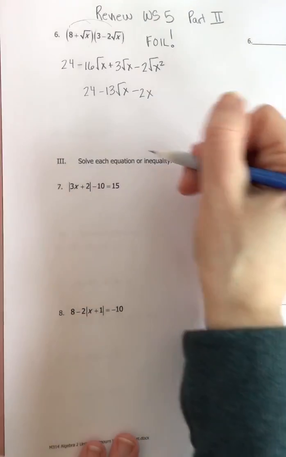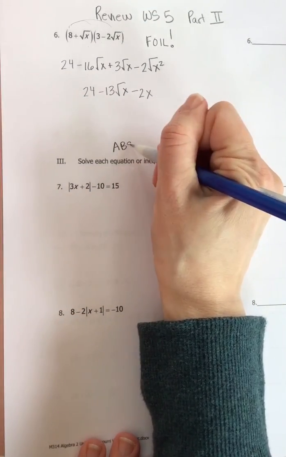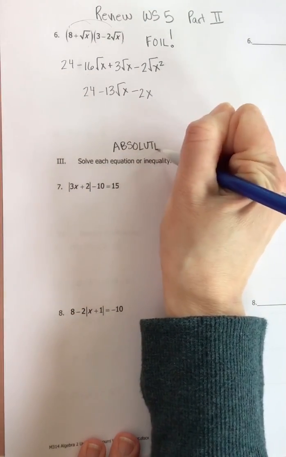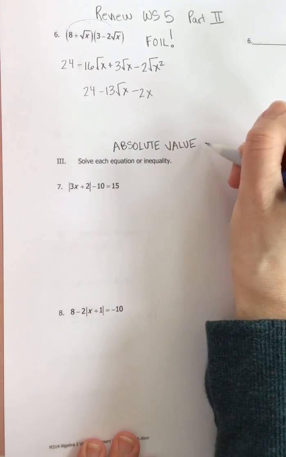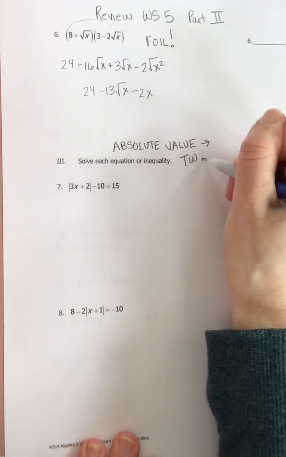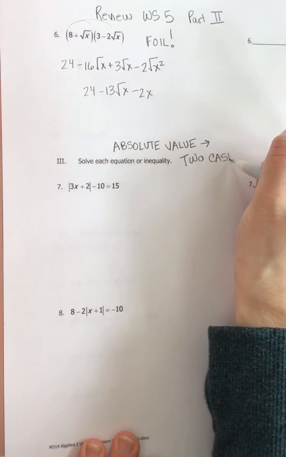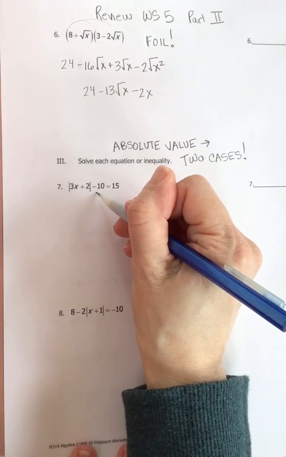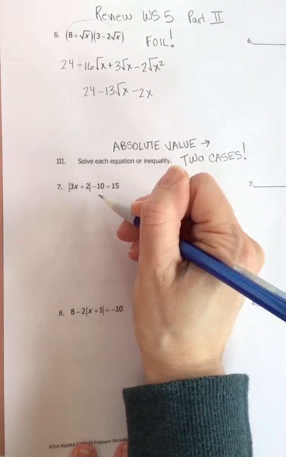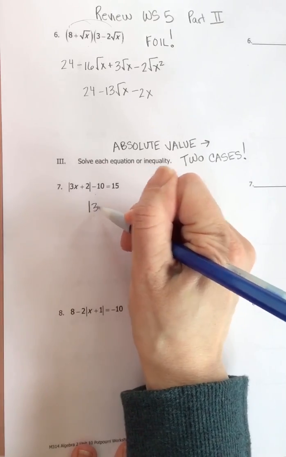Okay, we're moving on to absolute value. This was another new topic for everybody this unit. Hopefully it went well for you. When you're looking at absolute value, you will always have two cases. Those two cases happen after you get the absolute value all by itself. So the first thing I need to move is the negative 10. If it's negative on the left, I'm going to add it to both sides.